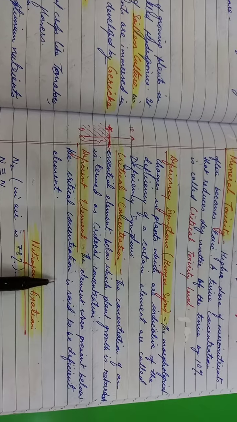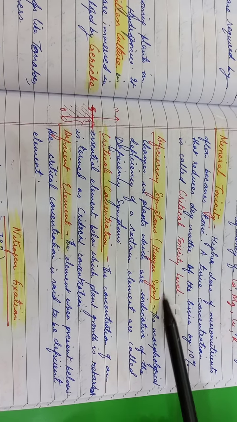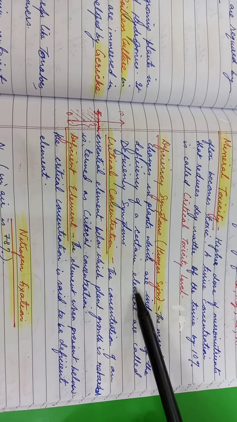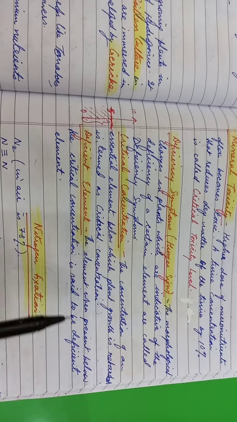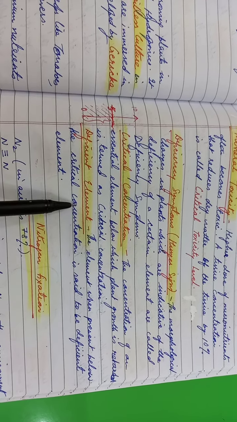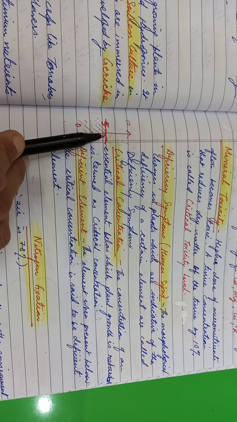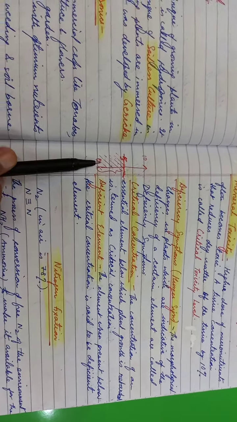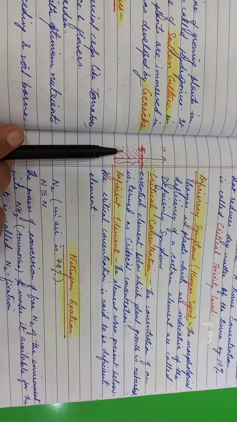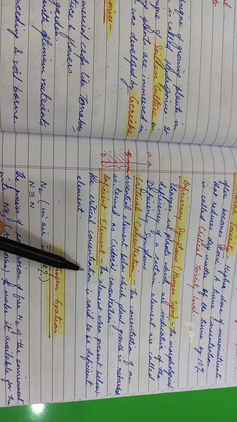Then deficient element. Just now I told you what is deficiency symptom. If an element is missing in the mineral nutrition, the plant shows visible signs. So the element which is present below the critical concentration, any element which does not satisfy the minimum critical requirement and is less than that, is said to be in deficient quantity, and we call this less than critical concentration.